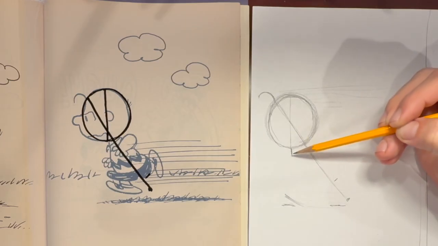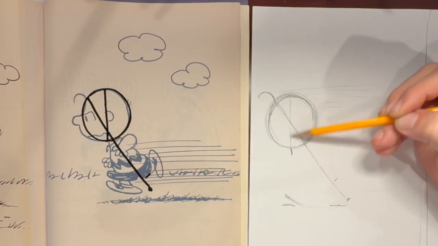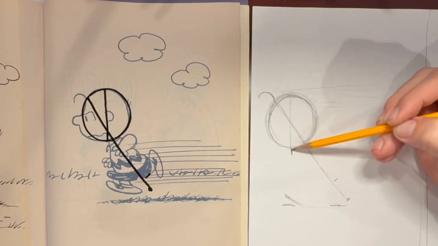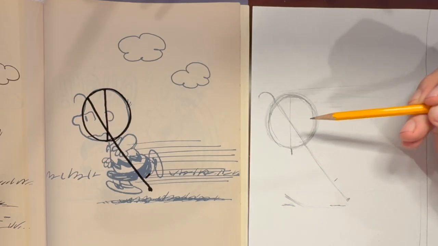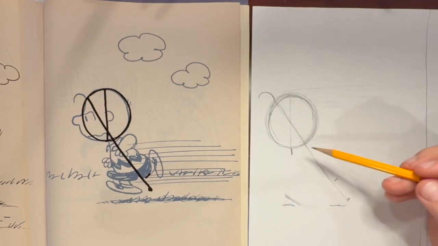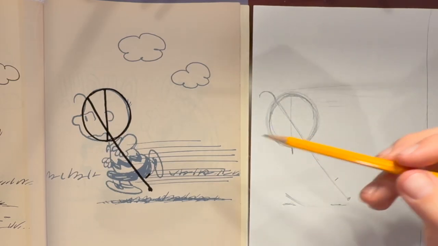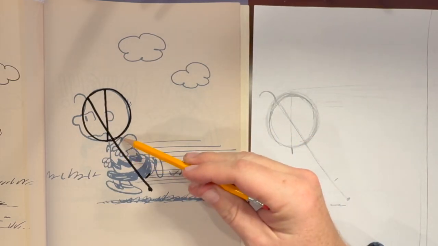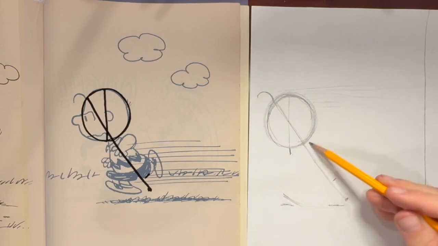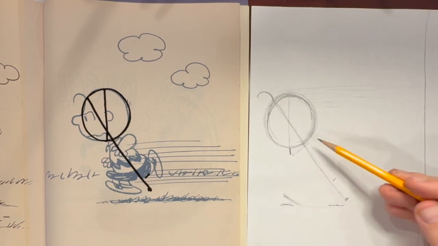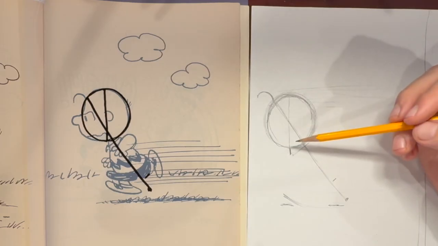Okay, notice how I didn't draw the neckline exactly 12 o'clock. It's slightly curved, and that's on purpose. The next thing I'm going to do is see what time it is from here to there, and I'm going to mimic that angle, and like that, like so.